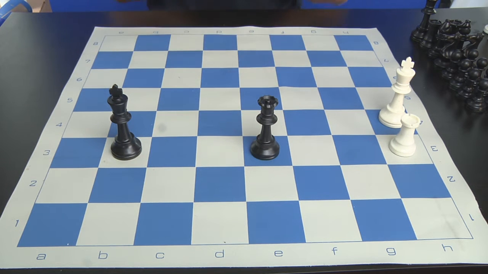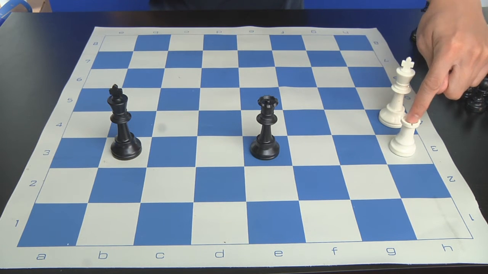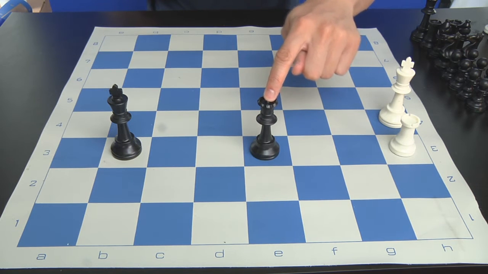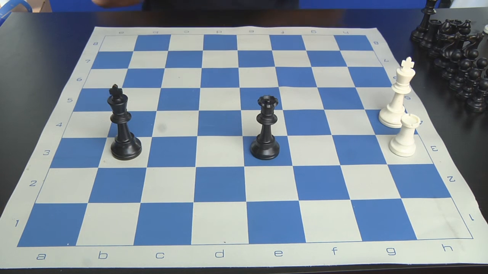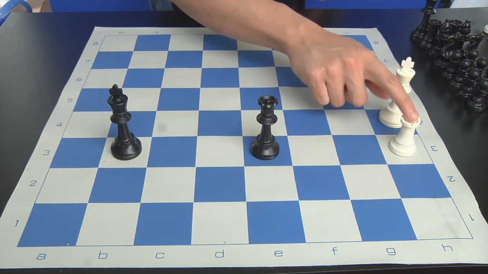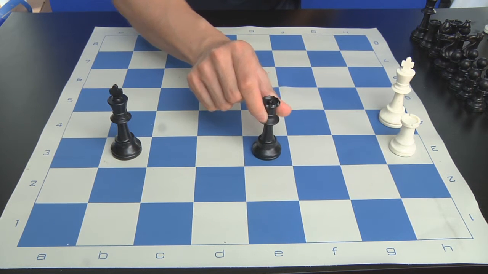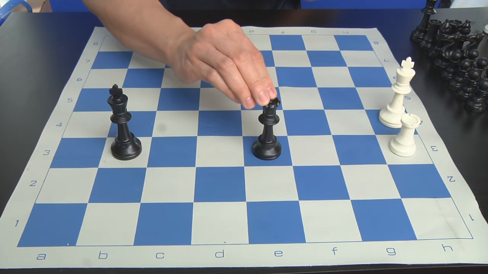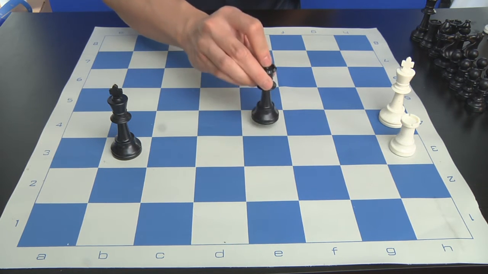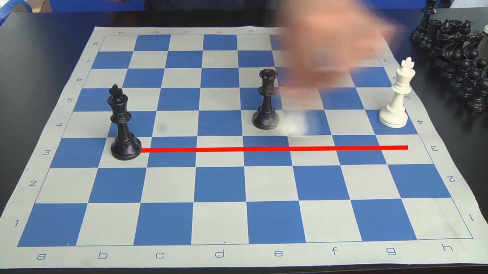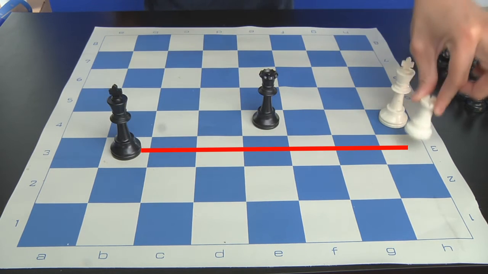So if we look at this position, the rook is right here and is attacking both the queen and the king at the same time. Even though the rook doesn't see the king, the queen cannot move out of the way because its movement is restricted. That means if the queen tries to move out of the way, guess what? This rook comes over here and takes this king away.